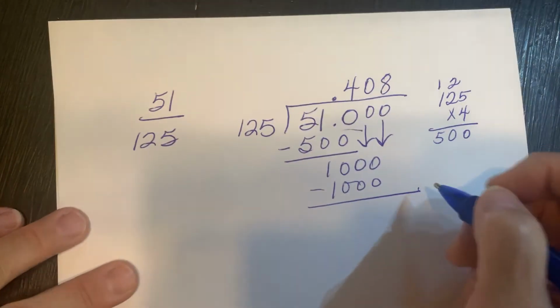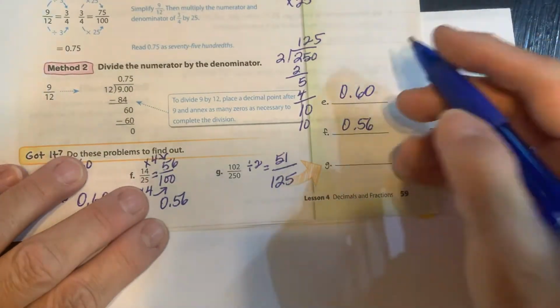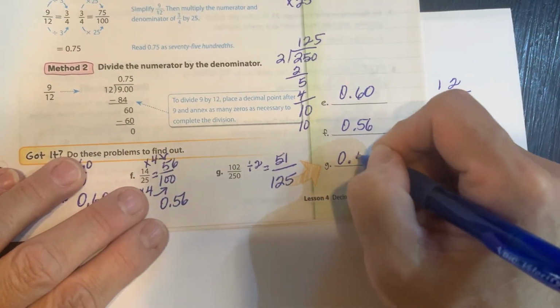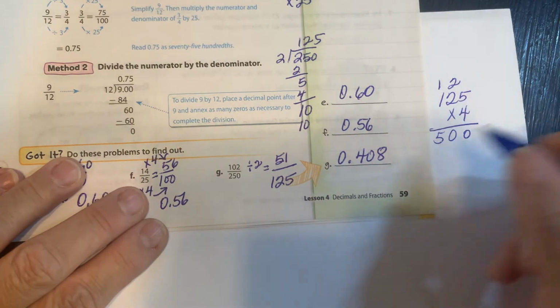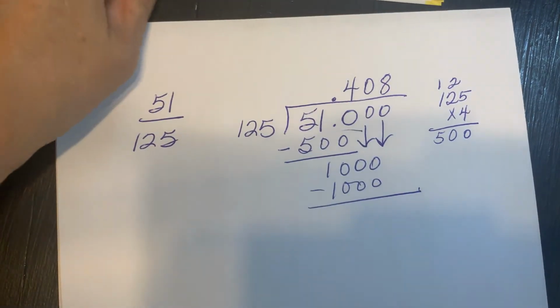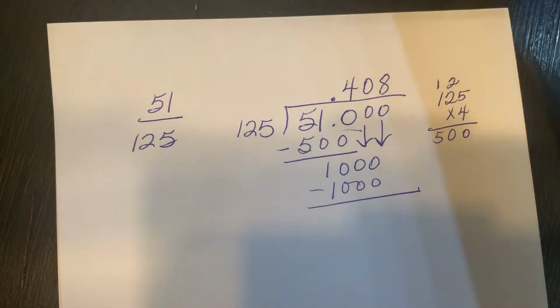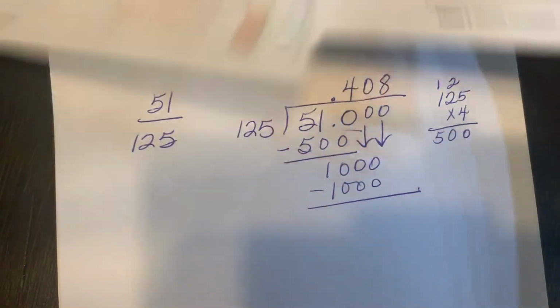Okay. So that means that for G, your answer would be 408 thousandths. All right. That was a little bit more complicated, wasn't it? Now on the back side.